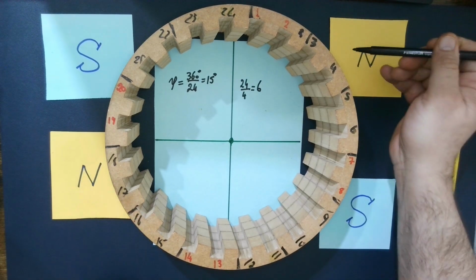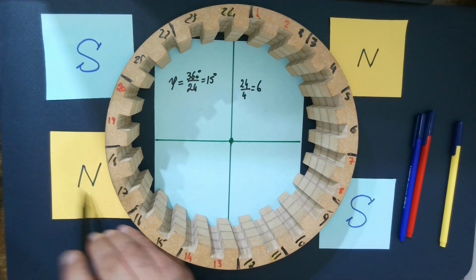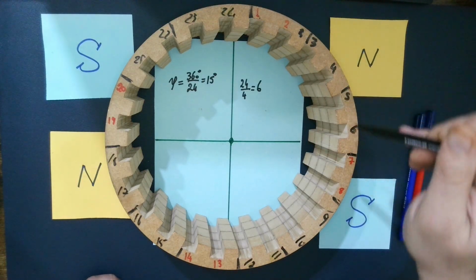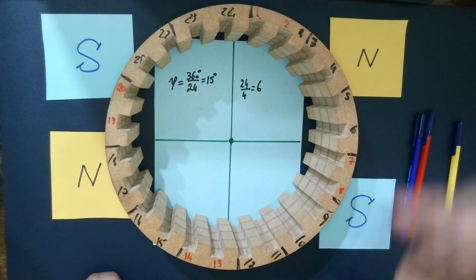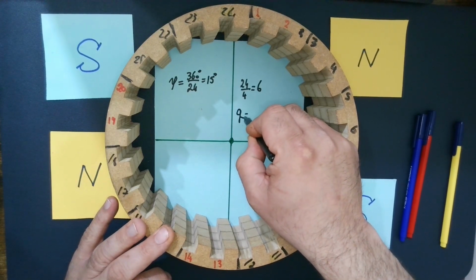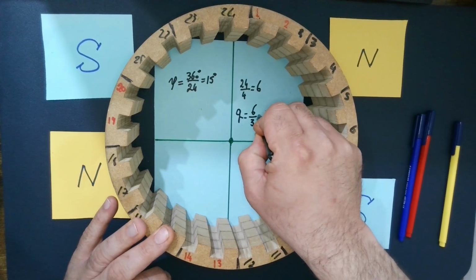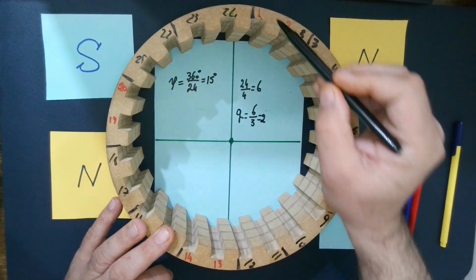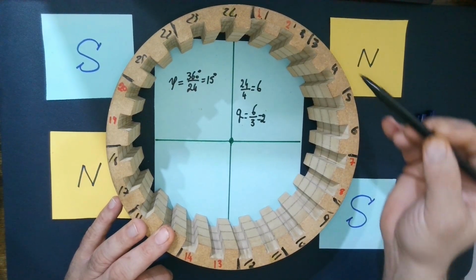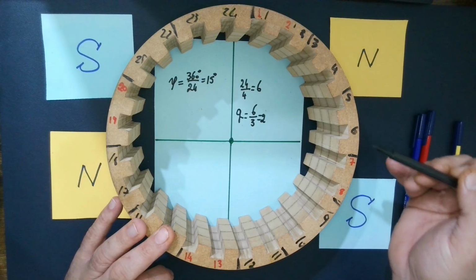We have north, south, north, south. So we are going to have here 1, 2, 3, 4, 5, 6 slots per pole. How many slots per pole per phase? Q equals 6 over 3 equal 2 slots per pole per phase. So slot number 1 and slot number 2 are for phase A. 3 and 4 another phase, 5 and 6 another phase.